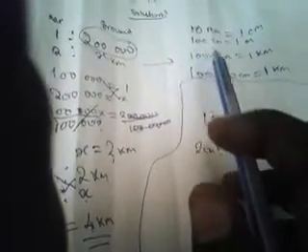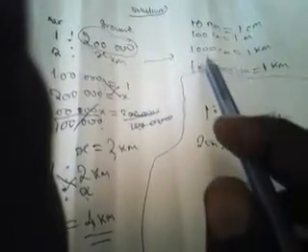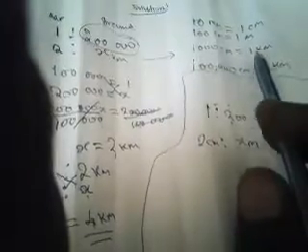Now, go back to the scale set. The scale set is stating the scale which is comparing centimeters and meters. Here we have centimeters and kilometers, which is wrong. Here we have centimeters and meters, exactly. So we are going to get 100 centimeters equal to 1 meter.